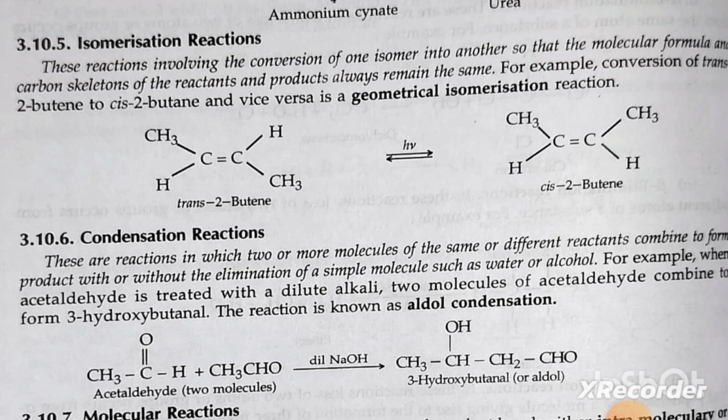Sixth, condensation reaction. These are reactions in which two or more molecules of the same or different reactants combine to form a product with or without the elimination of a simple molecule such as water or alcohol. For example, when acetaldehyde is treated with dilute alkali, two molecules of acetaldehyde combine to form 3-hydroxybutanal. The reaction is known as aldol condensation.